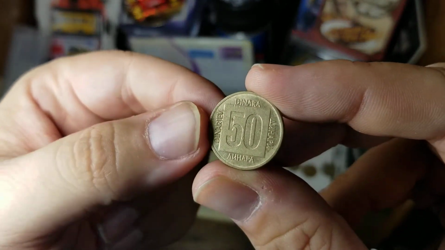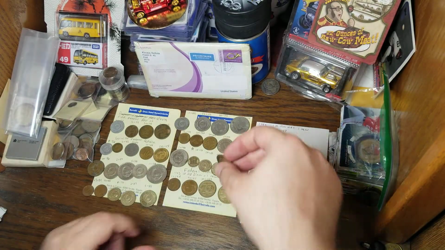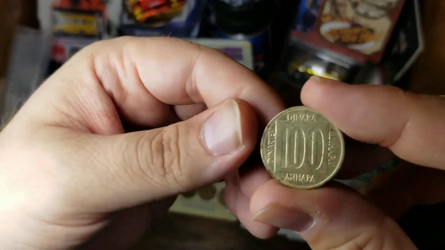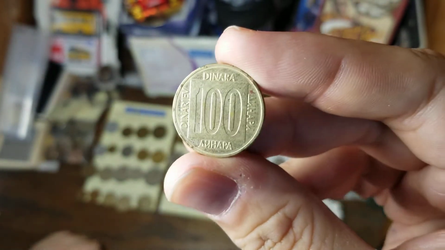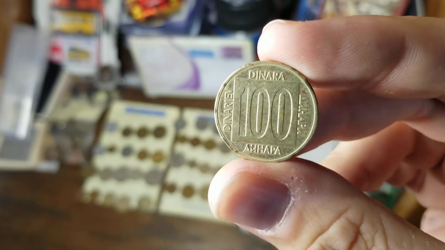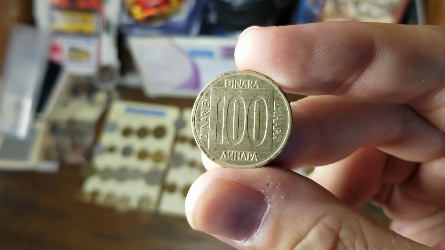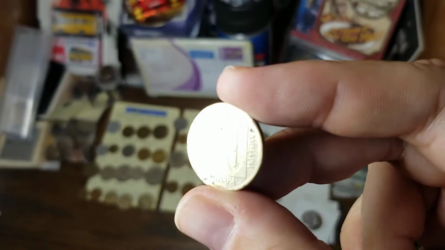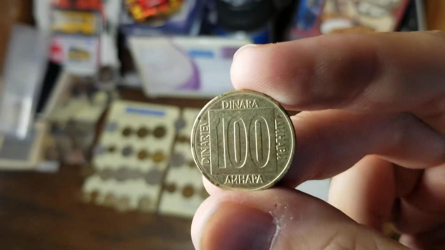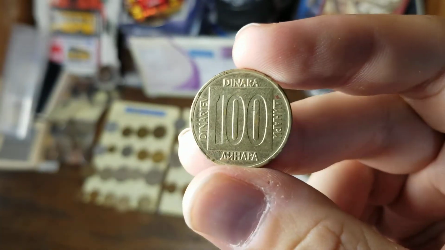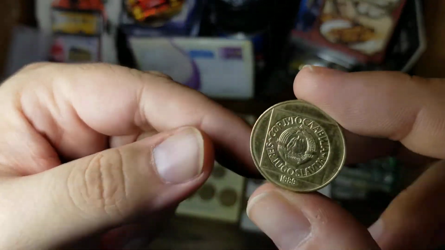The 50 dinar coin, 1988. And I do think it is interesting on these how it has dinara spelled in 4 different ways. So the one that we would read is the one on the top where it says dinara, but on the left it looks like Dinariev. And the bottom and on the right are going to be in Cyrillic alphabet, so I can't even read those. But this is the 100, KM134.